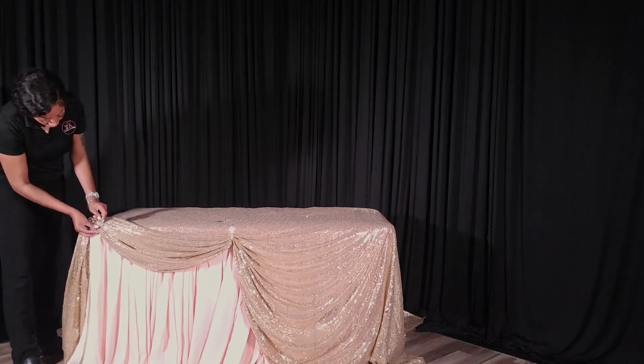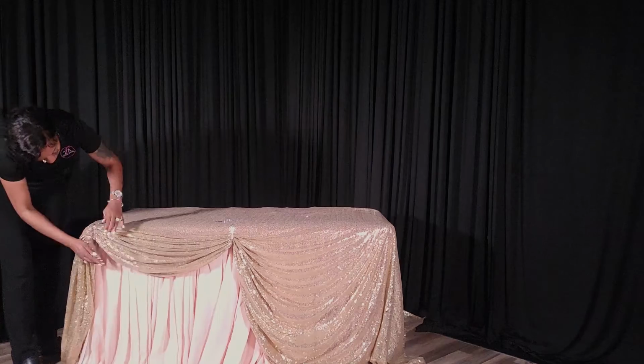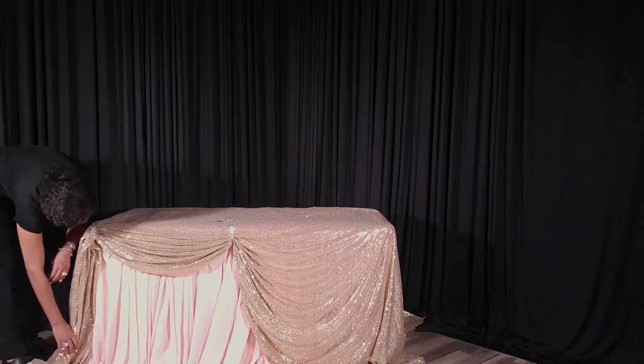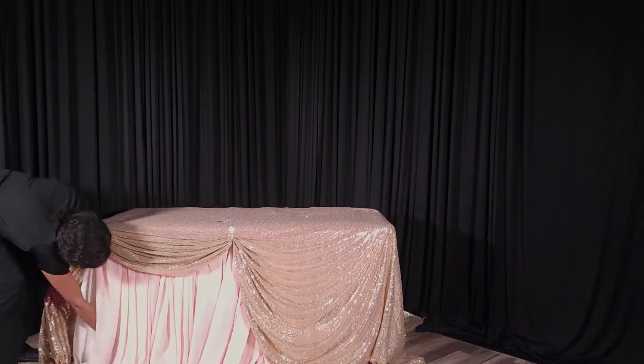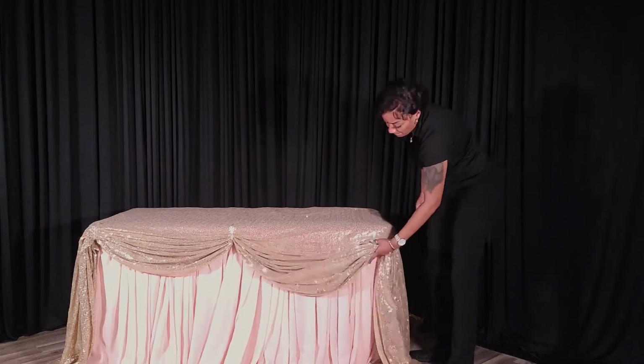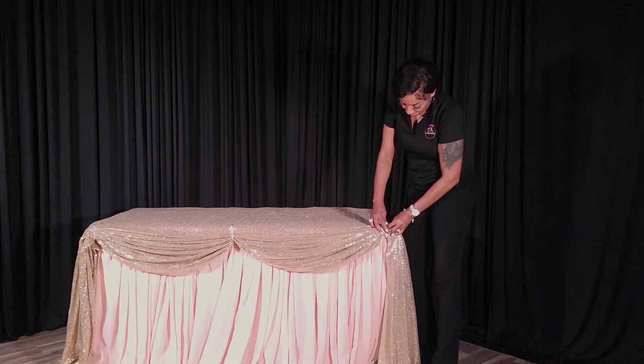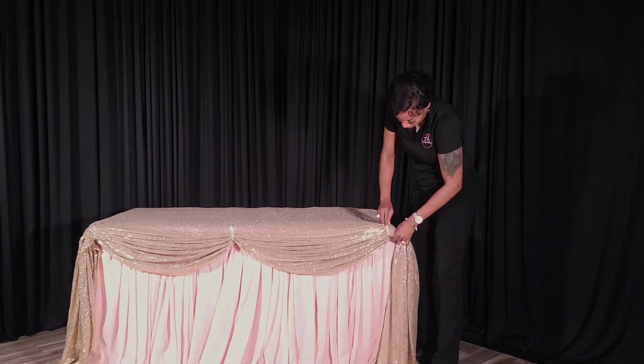So you want to take your clips and you just want to clip your excess fabric to the table. This is where it's super important that you have the right size clips for the table you're using. Clips come in different sizes, meaning the thickness. So you just want to make sure that the clip you have is not too big or too small for the table you're using.